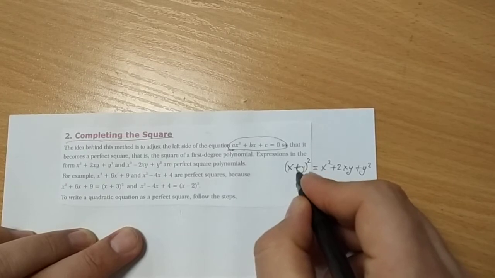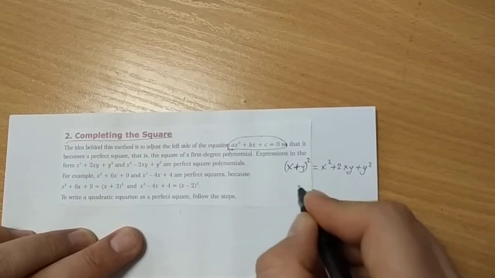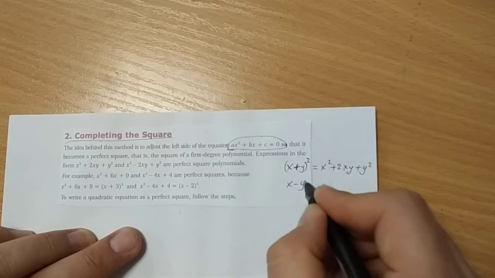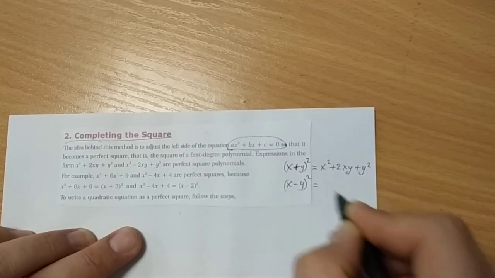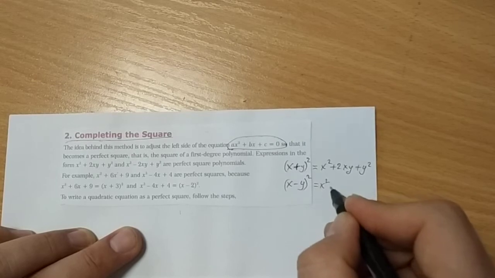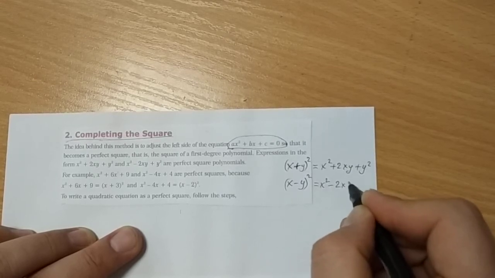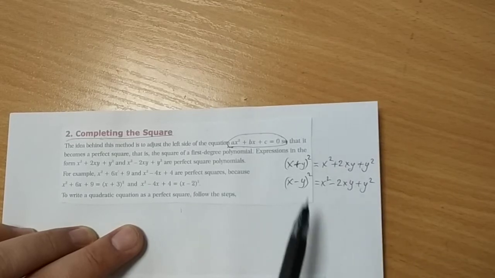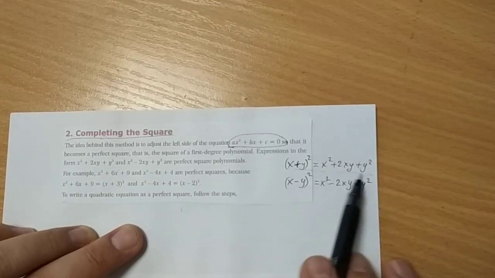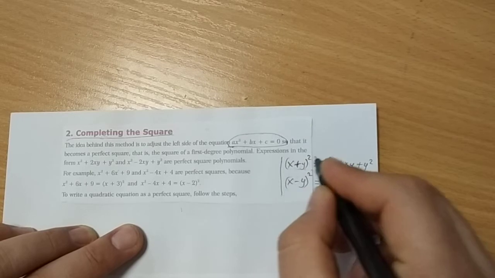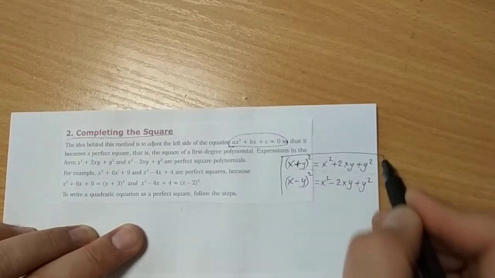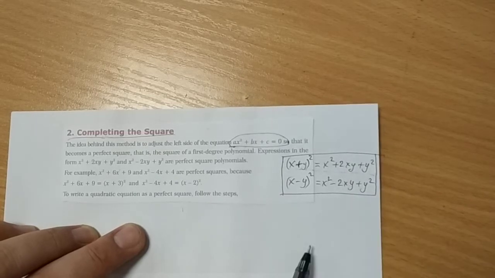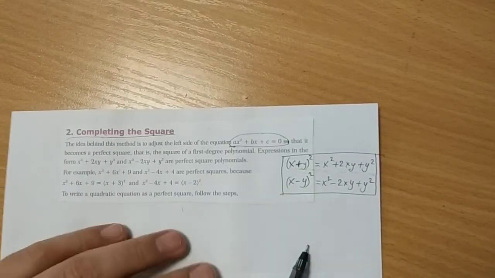If it is plus, we can open this one this way. What about if it is negative? That means x minus y squared. What will it be? x squared minus 2 times x times y plus y squared. You see? These are perfect square polynomials, we can say. We have two kinds, that means we can have such kind of examples.